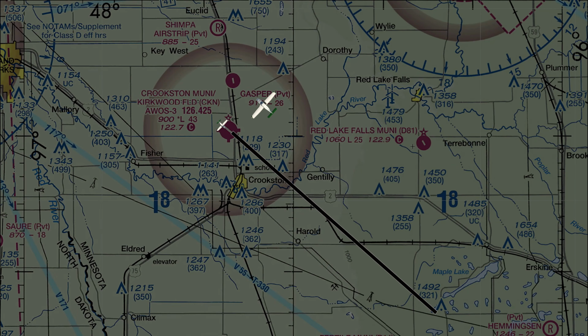If you're planning on circling to land, then you should enter the VFR traffic pattern in the downwind and communicate on the radio to sequence yourself with the other VFR traffic.